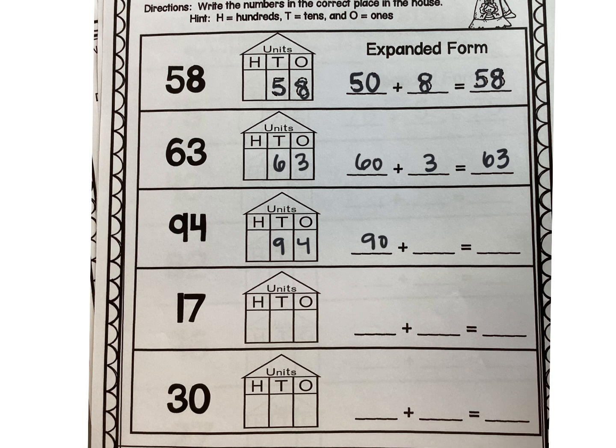94 looks like this. 90 plus 4 is 94. So check that, and if you made any mistakes, just go ahead and erase it and fix it. Okay. For 17, we have 17. So we have 10 plus 7 equals 17. Okay, double check that one.